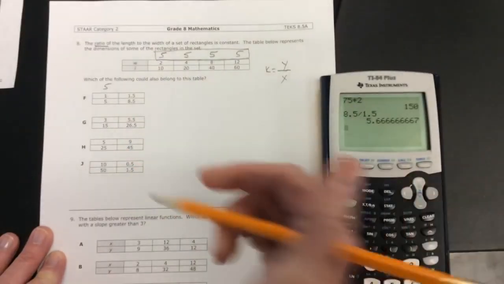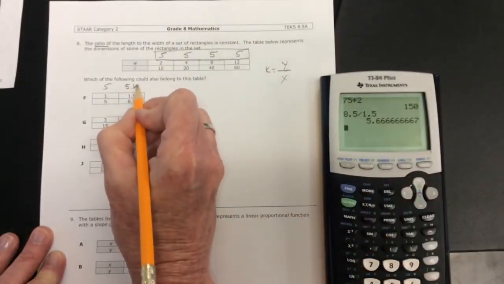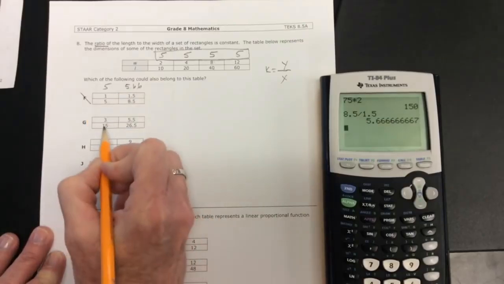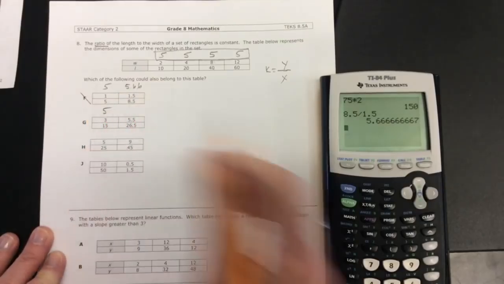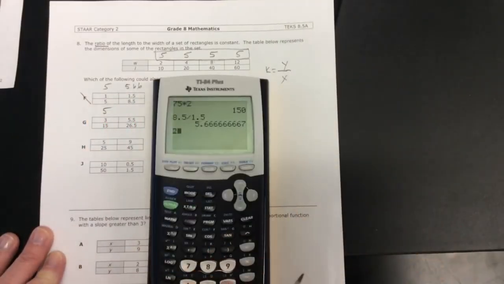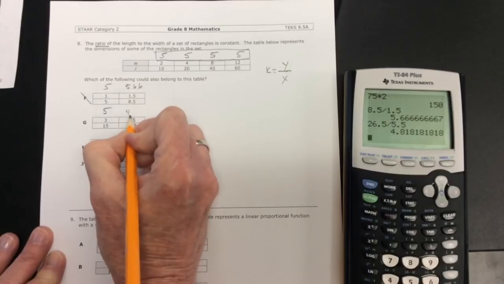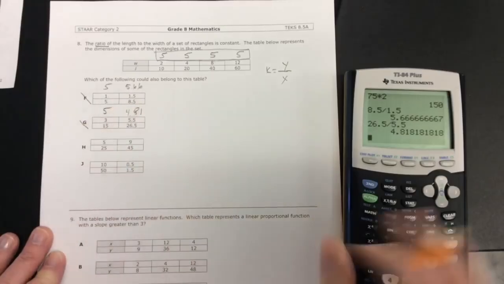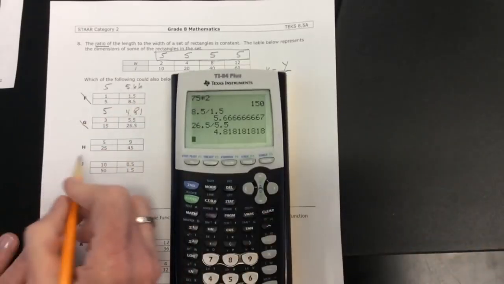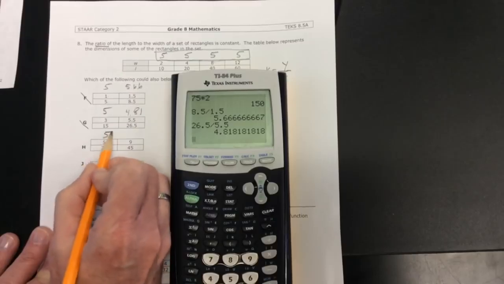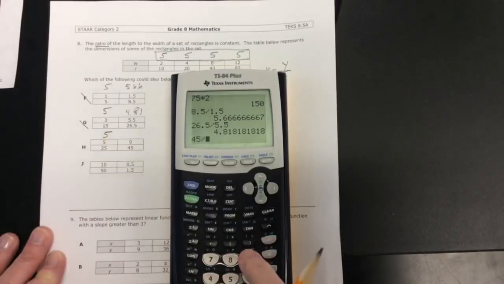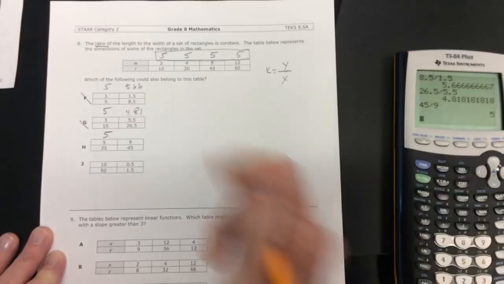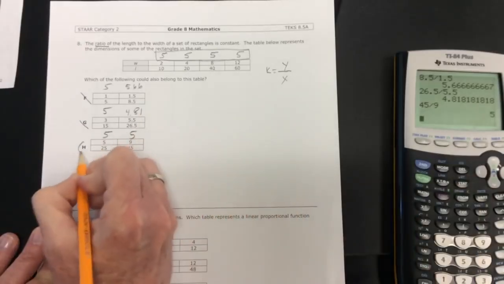That's not it. 5.66, that's not your answer. 15 divided by 3 is 5. And what is 26.5 divided by 5.5? Nope. Nope. 25 divided by 5 is 5. And 45 divided by 9, of course, is 5. Here's your answer. H.